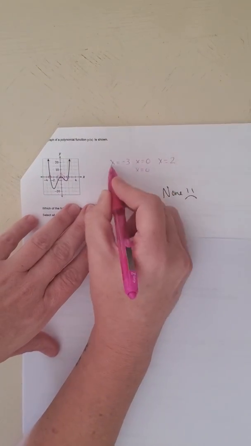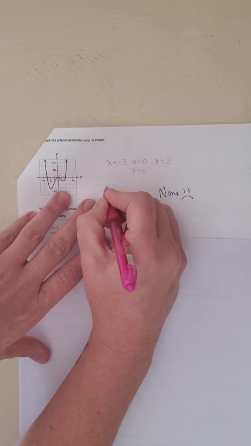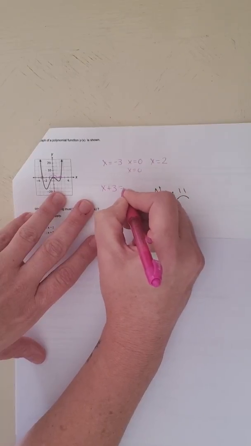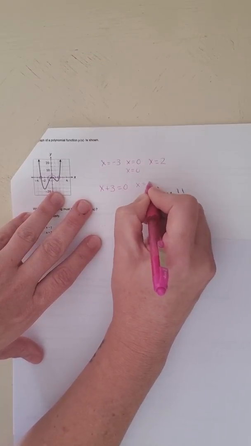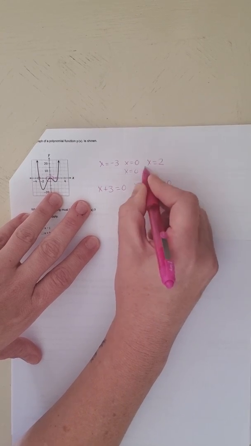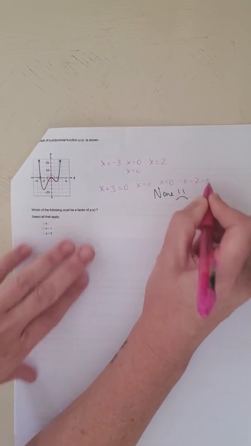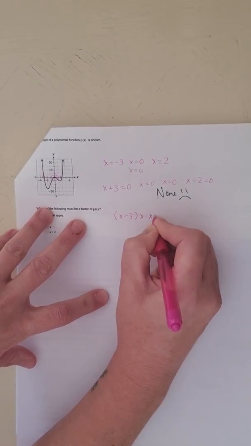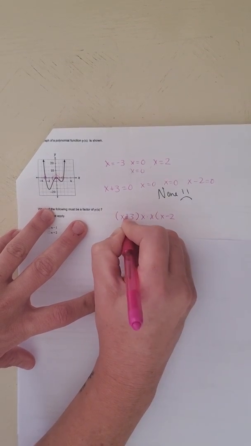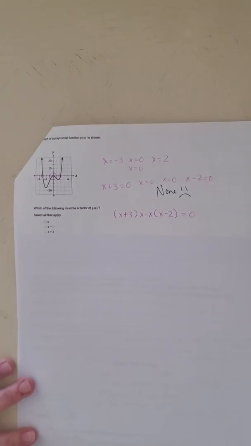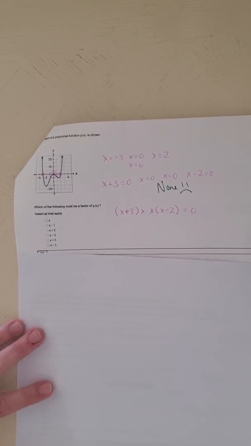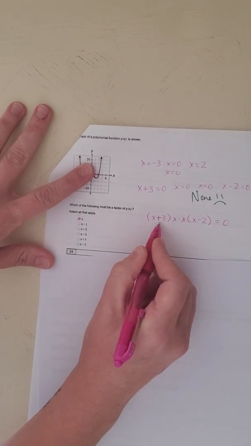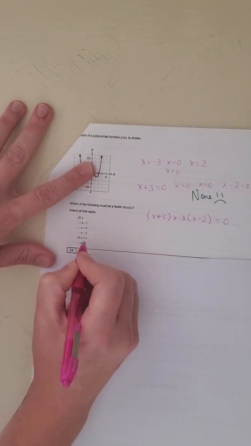So then the factors that led to these would be, well, I would move the 3 back over. That would be x plus 3. This I wouldn't have to do anything with. I would just have x equals 0. And this I would move the 2 back over. That would be x minus 2 equals 0. So my factors were x plus 3, x, and x minus 2. Those would have been the factors that led to this polynomial. So select all that apply. x was a factor, x plus 3 was a factor, and x minus 2 was a factor.